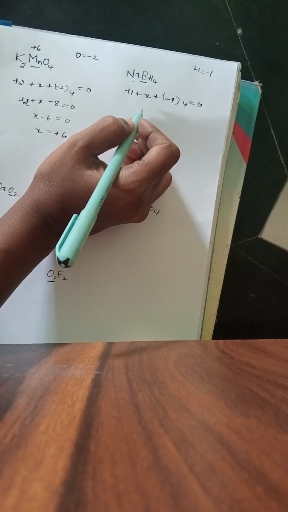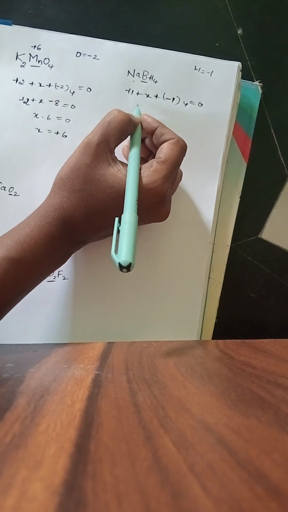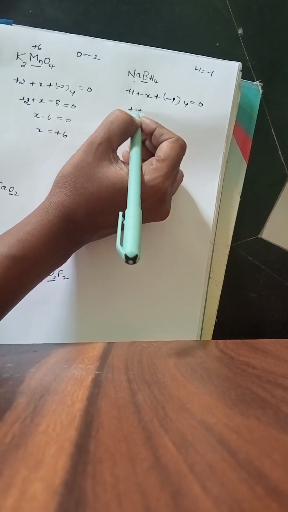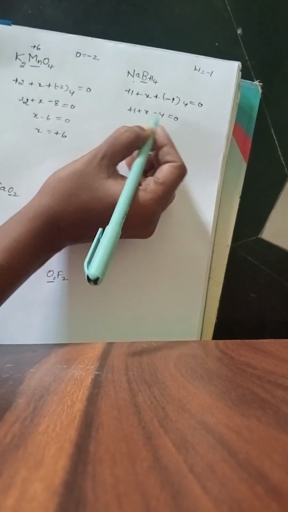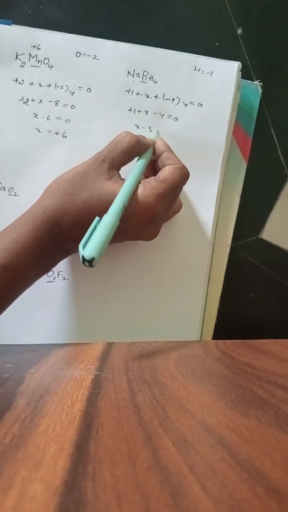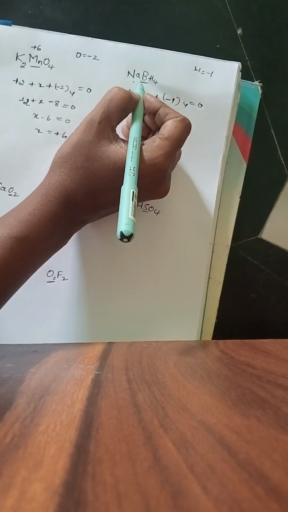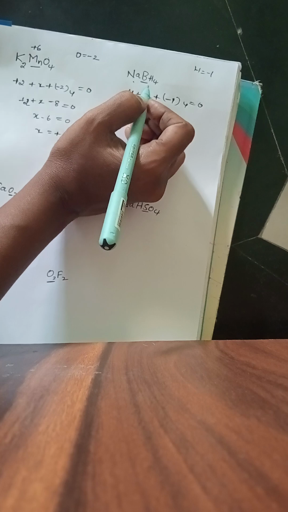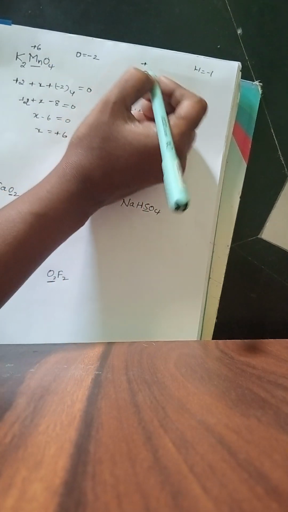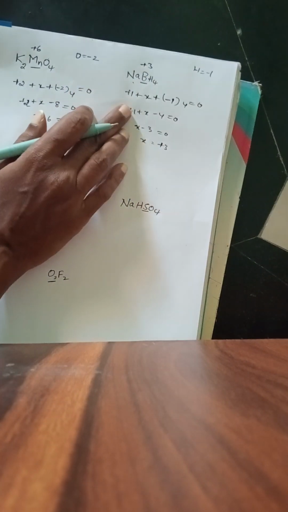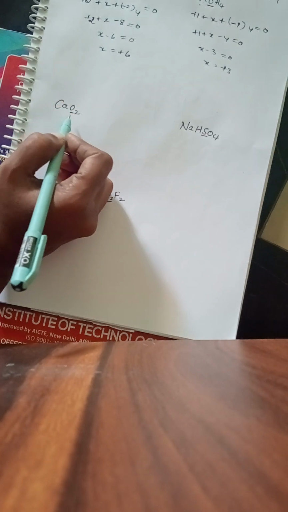So we can write plus 1 plus x minus 4 equal to 0. So x minus 3 equal to 0, x equal to plus 3. In sodium borohydride, boron has a plus 3 oxidation state.